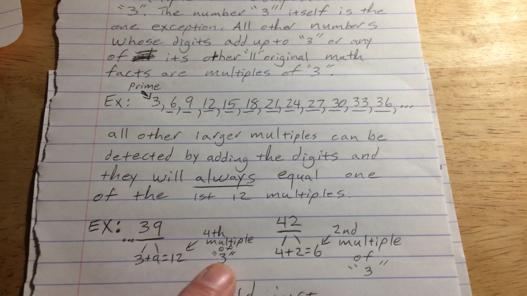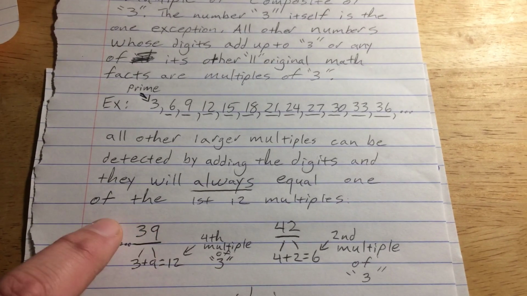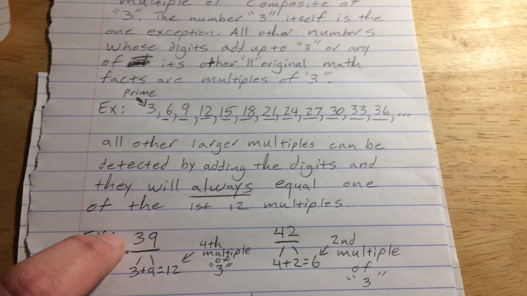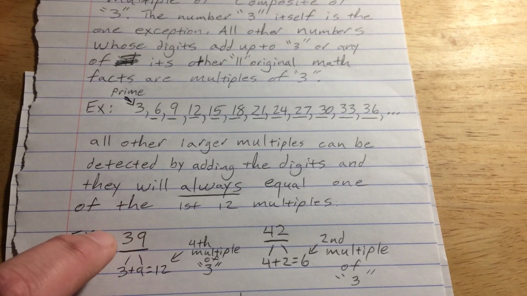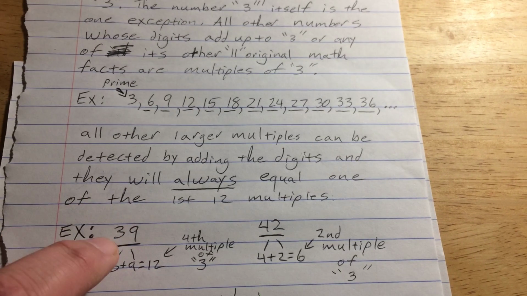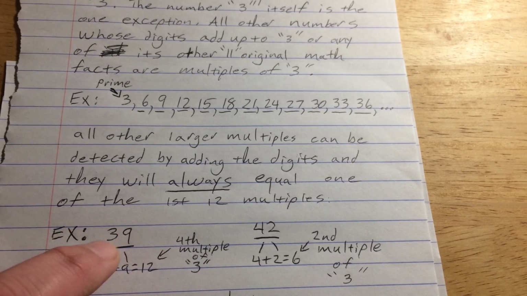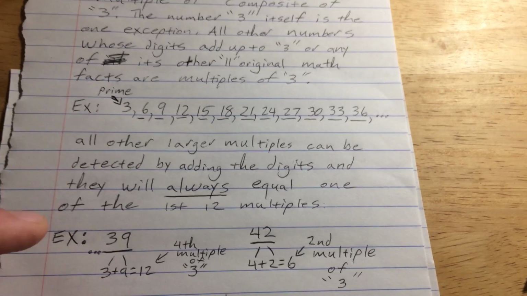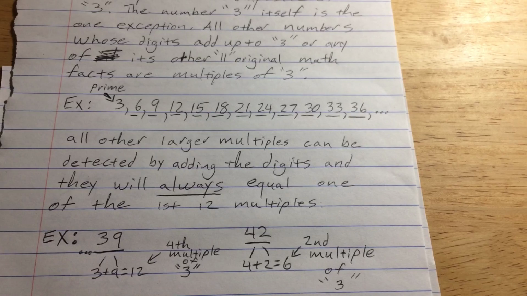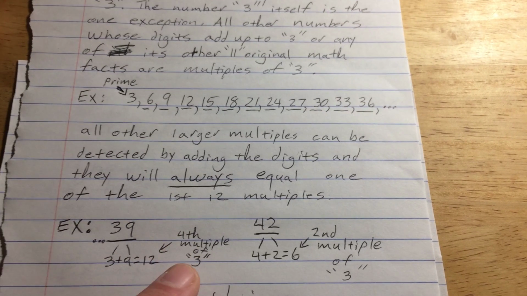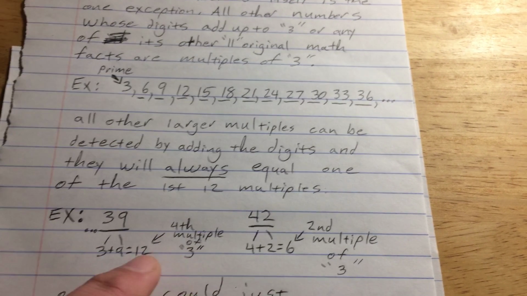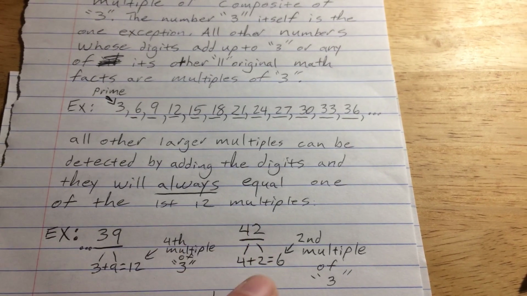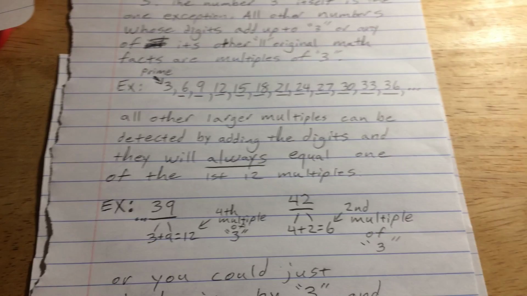Or you could, if you don't trust me, take 39 divided by 3, and 3 goes into 3 one time. Then do the subtraction underneath. 1 times 3 is 3, and 3 minus 3 is 0. Bring down the 9. 3 goes into 9 3 times, so that's 13. 13 times 3 equals 39. Now, 13 is not the fourth multiple of 3, but 12 is. So if you add the numbers together and it equals that, it will always do that.